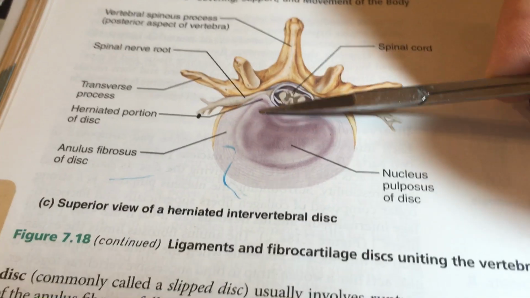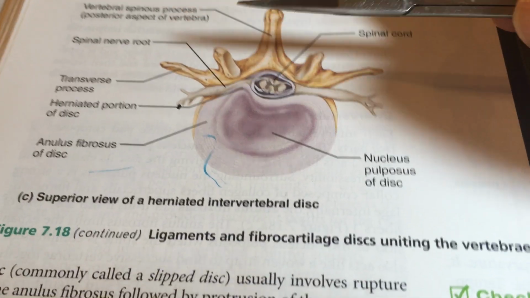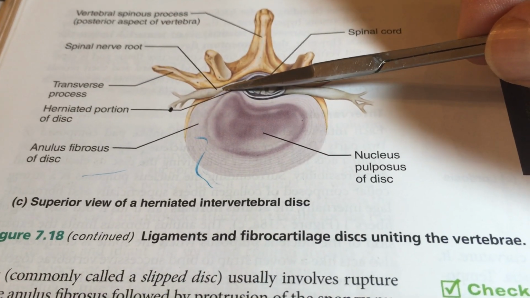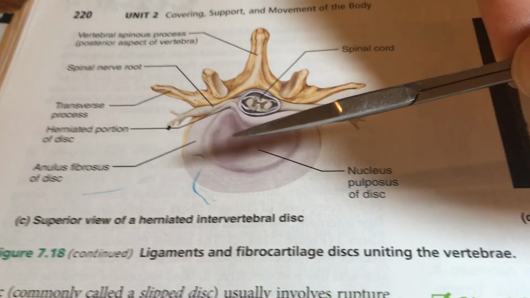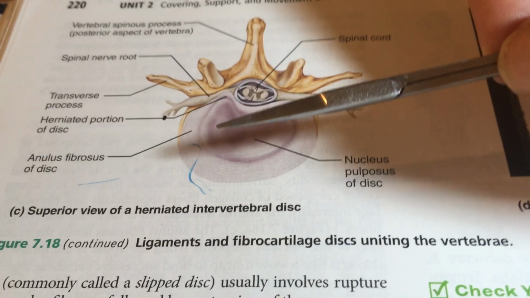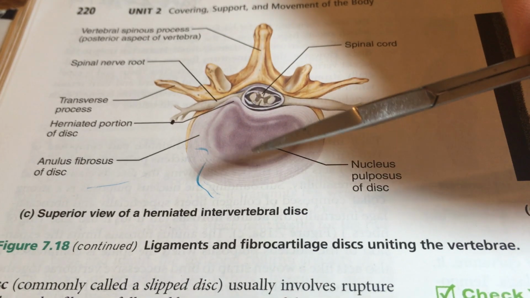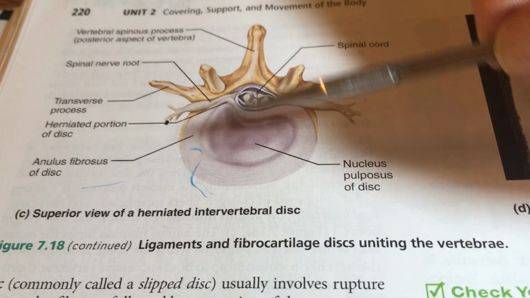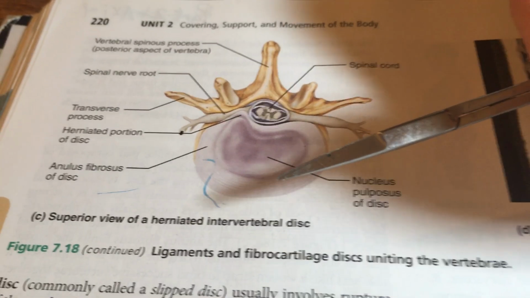If it herniates against this nerve right here, you can see that it will interrupt that nerve, and there's going to be problems, distal or also proximal in terms of sensory. So distal in terms of motor, proximal in terms of sensory.